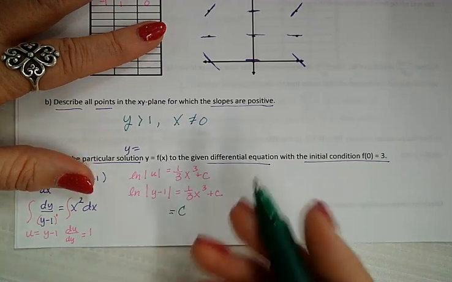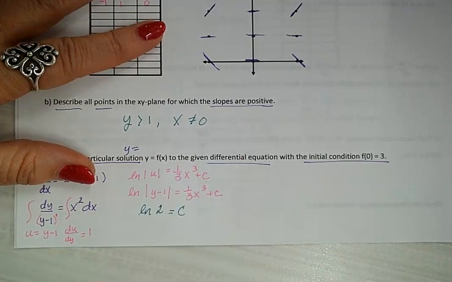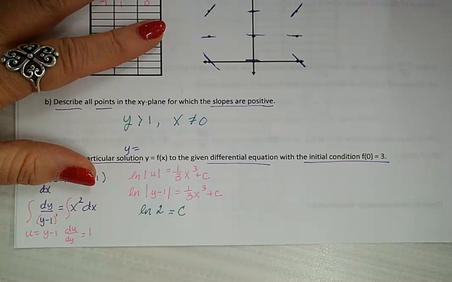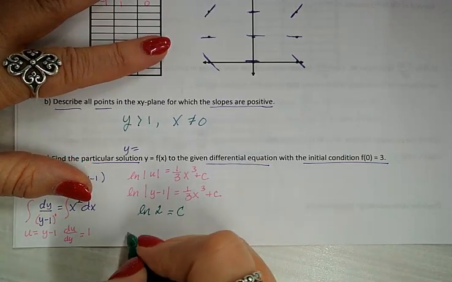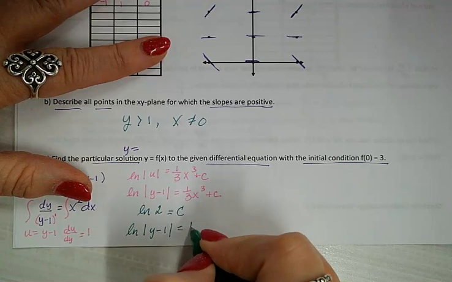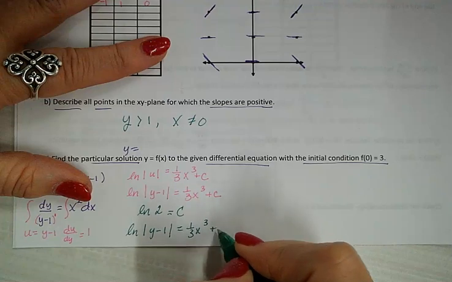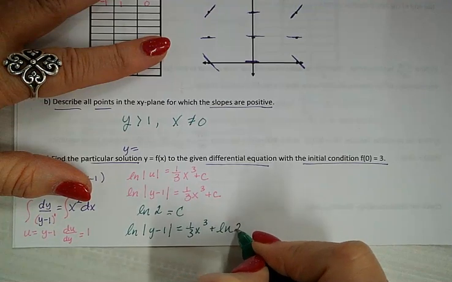So 3 minus 1 is 2. So this is the natural log, and I don't need my absolute value bars, because 2 is not going to miraculously turn into -2. So my equation now is natural log absolute value of y minus 1 equals 1/3 x cubed, and then we plug in our c, plus natural log of 2.